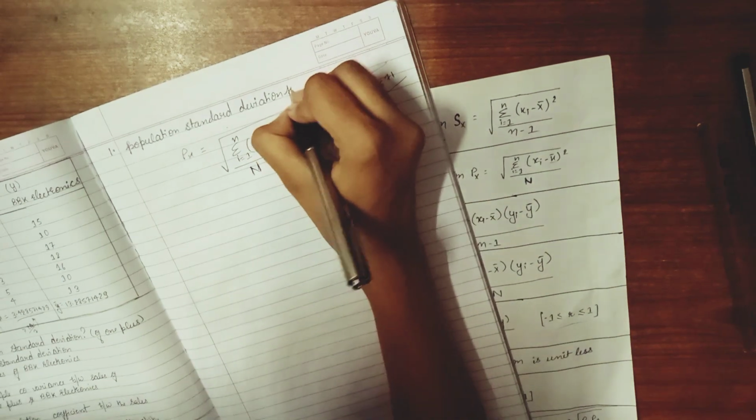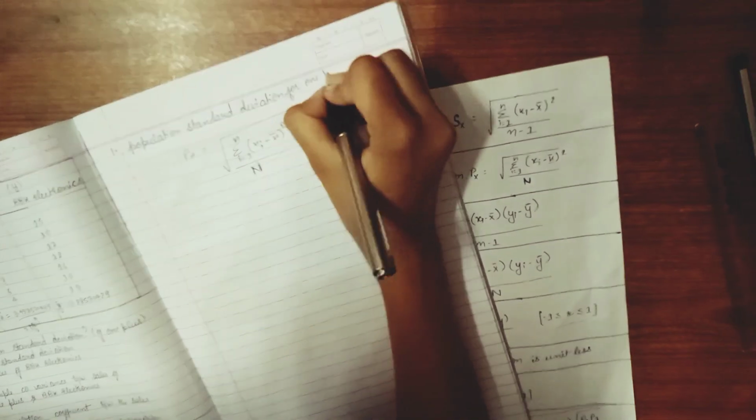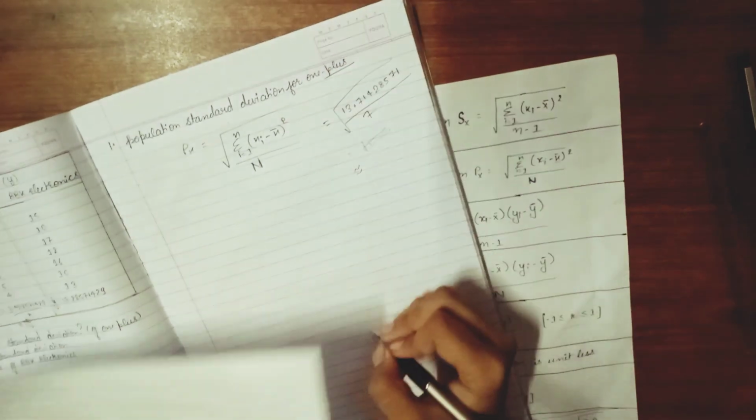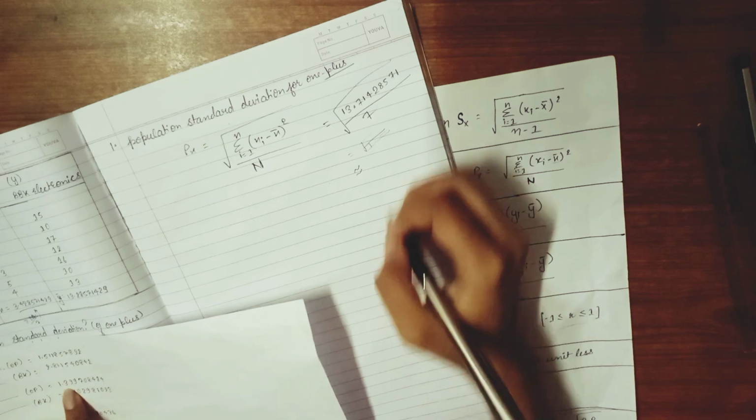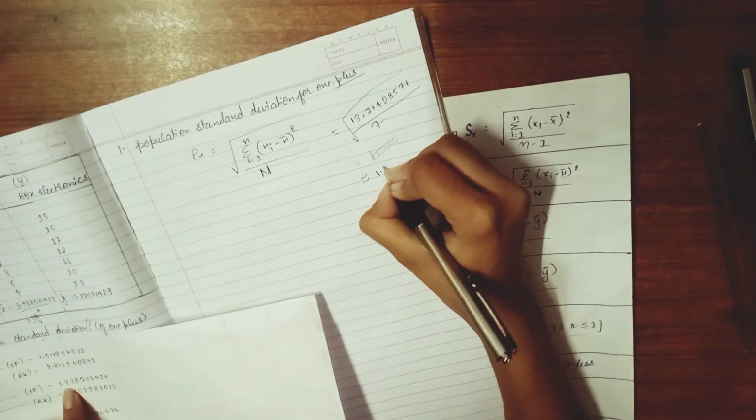Now, this was for the population standard deviation. The question may be for sample standard deviation. In sample standard deviation, in place of n, you are supposed to write n minus 1.